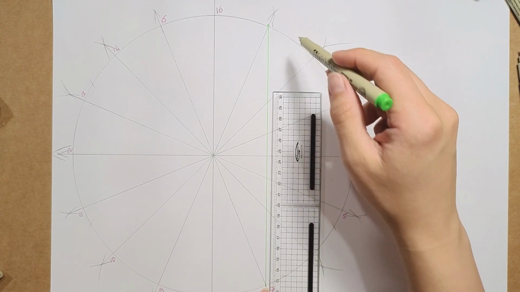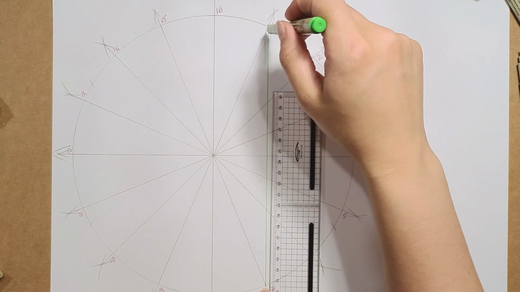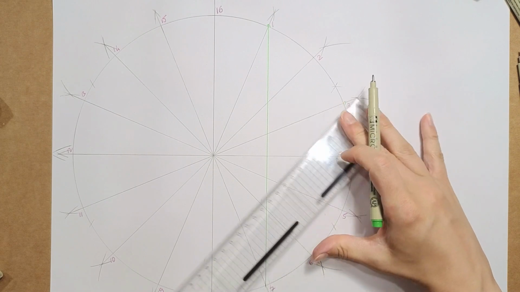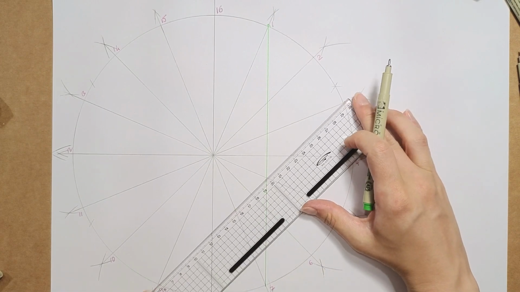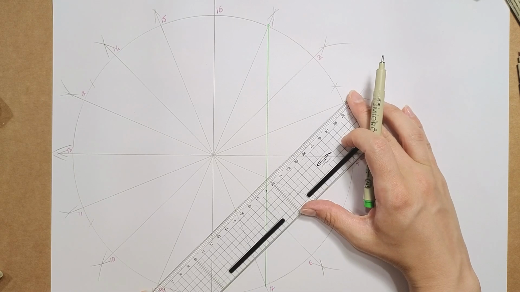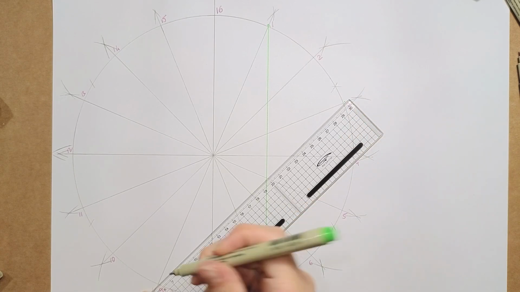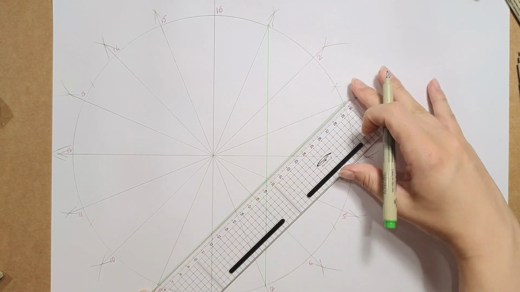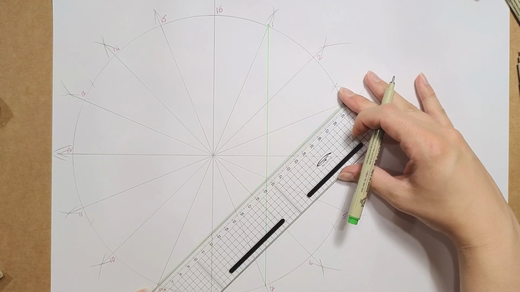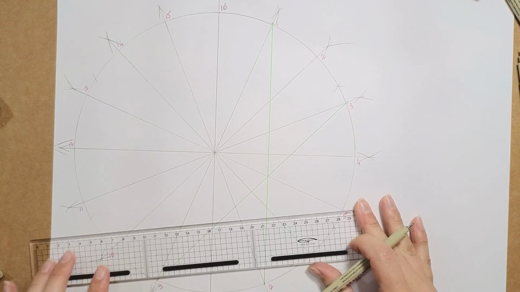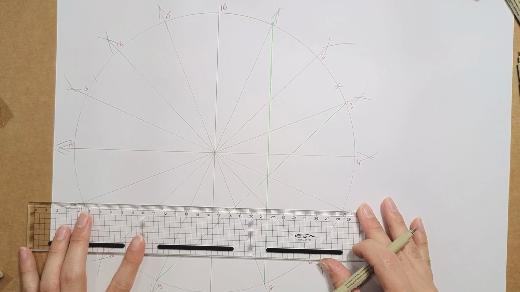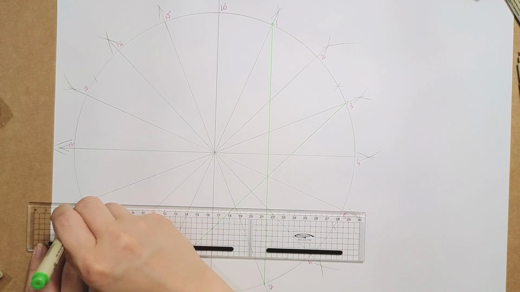So clockwise, from 1 we go to 3, and then from 7 we go to 9. So we're linking 3 to 9. Sorry, it was a little bit of an overcomplicated explanation, but 3 to 9. And I'm just rotating my ruler 2 slices each side every time. So after that it's going to be 5, 11.